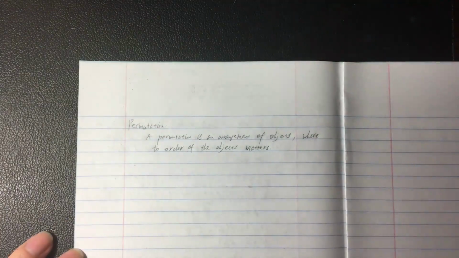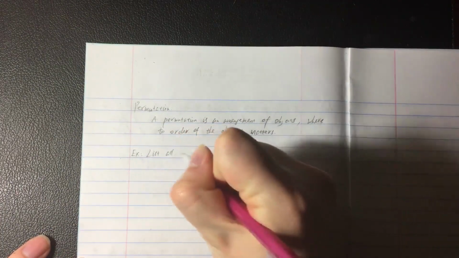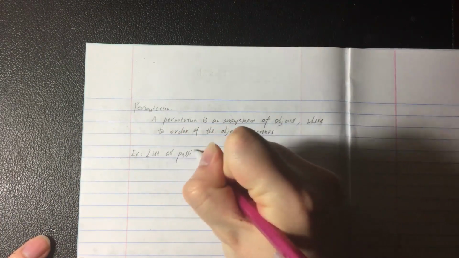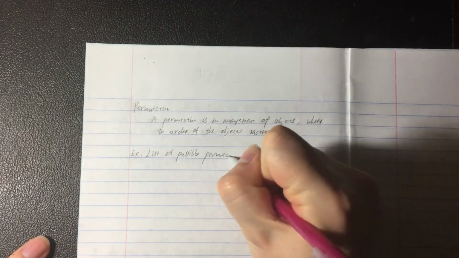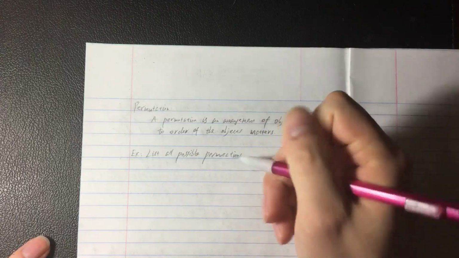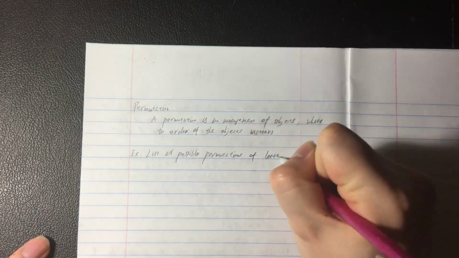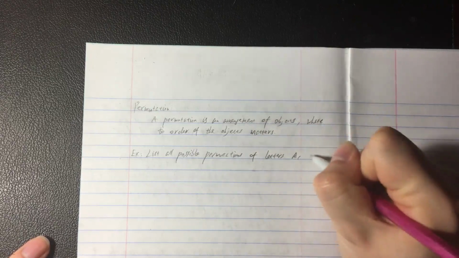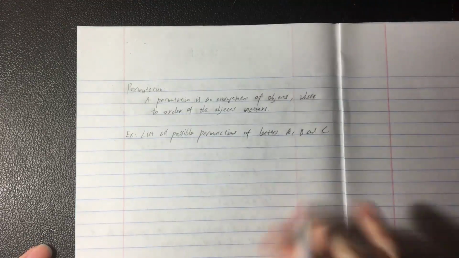Next, let's look at a simple example first. List all possible permutations of letters A, B, and C. We can try.